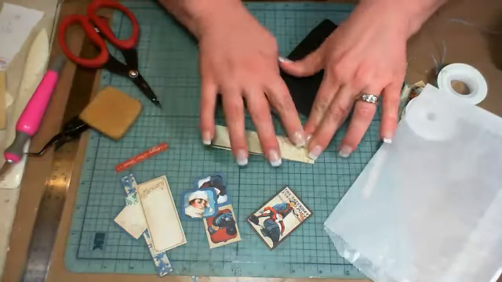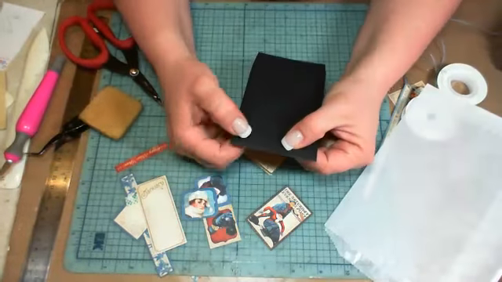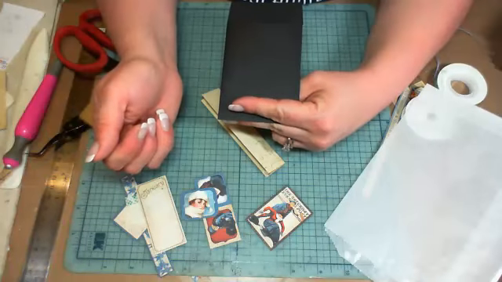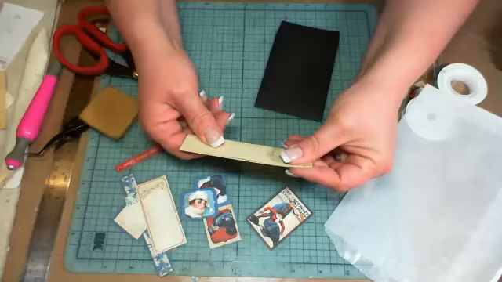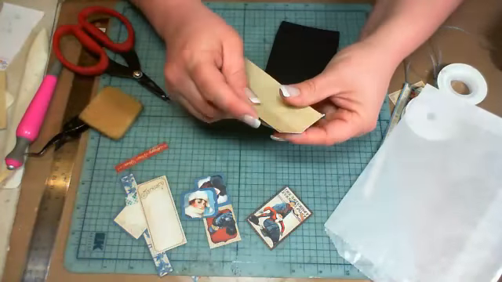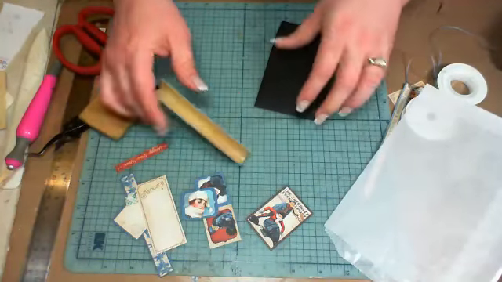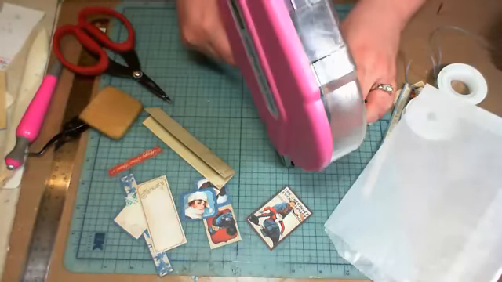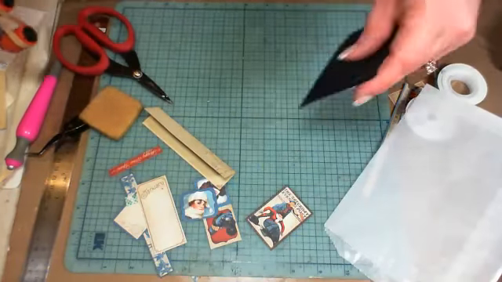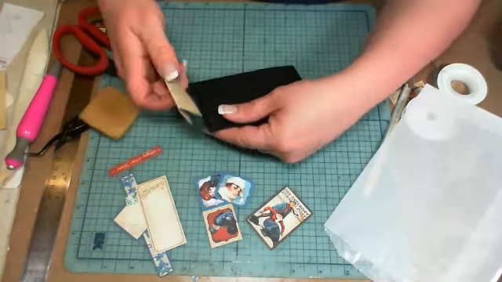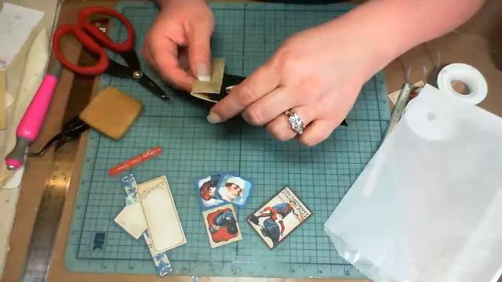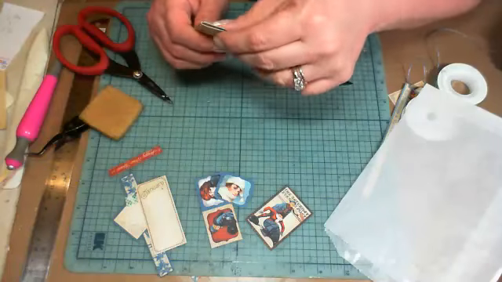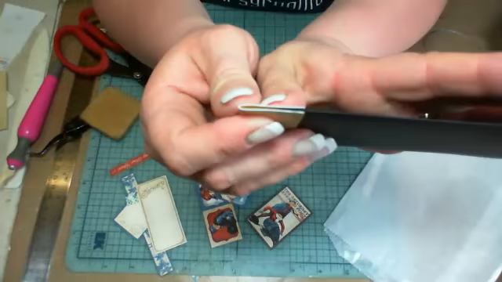And this is going to make my envelope a little bit larger, because if I use the bind it all in here, then I'm losing about that much real estate inside my envelope. So instead I'm going to use this for the bind it all. So I'm going to put some glue at the base of my envelope and on both sides. And then I am going to leave about a half inch hanging off the edge of that envelope on both sides. So this is what it looks like.